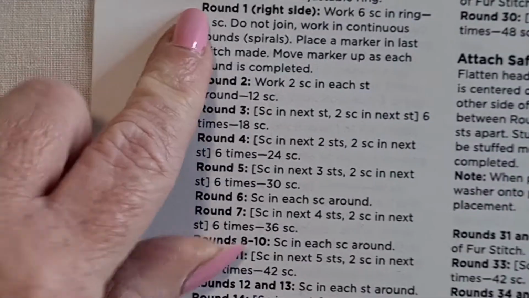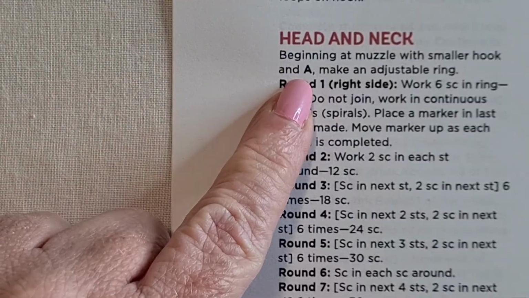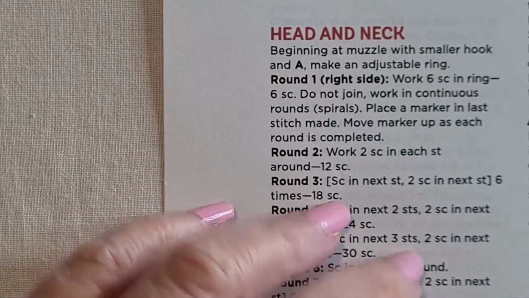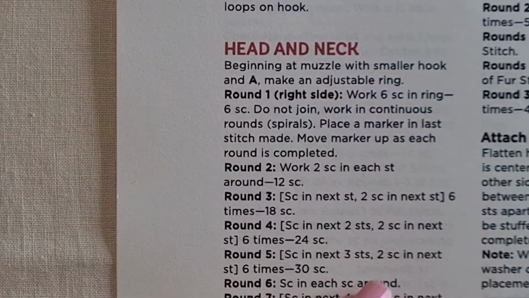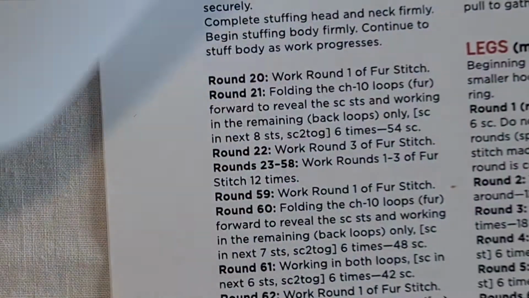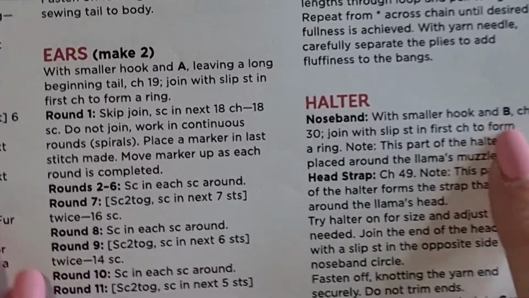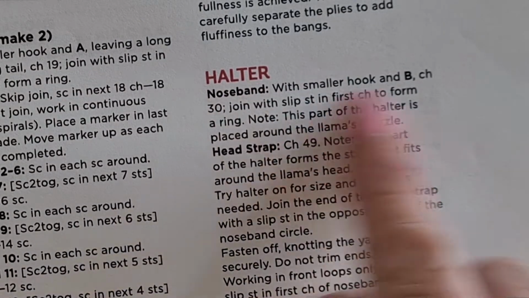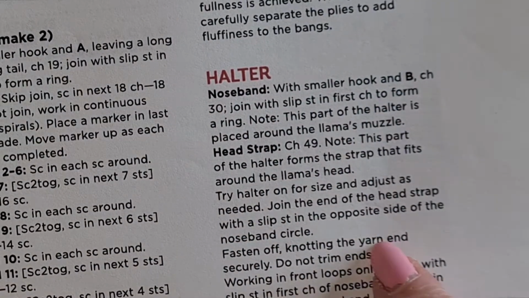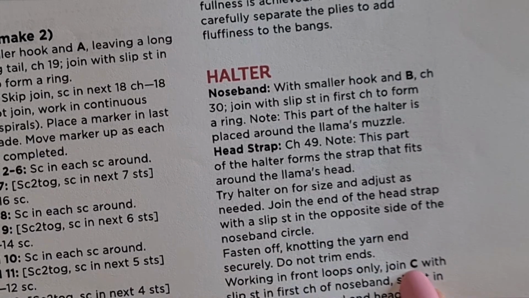And it will tell you which yarn to use. Again, we're using yarn A here. In fact, it's not until we actually get to the halter that we start using the other colours. So, and then join yarn C.